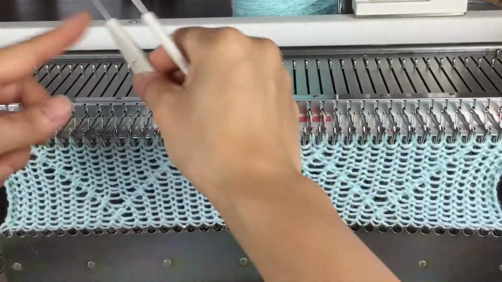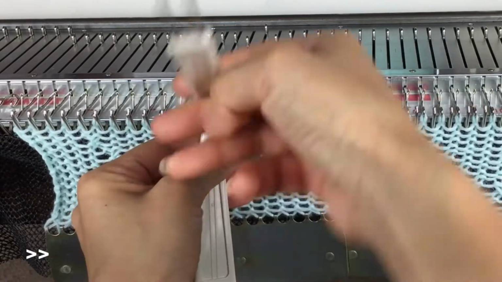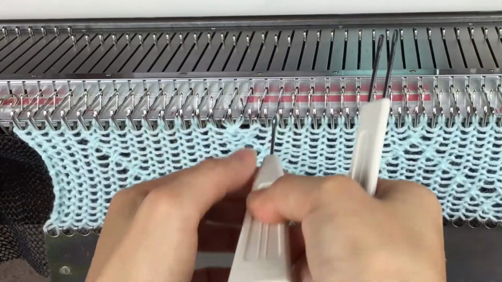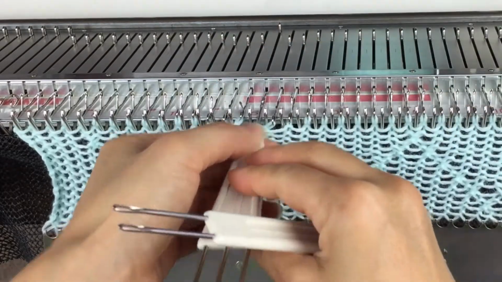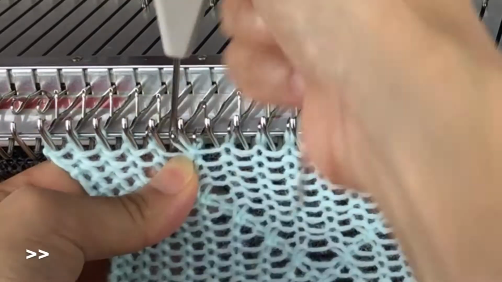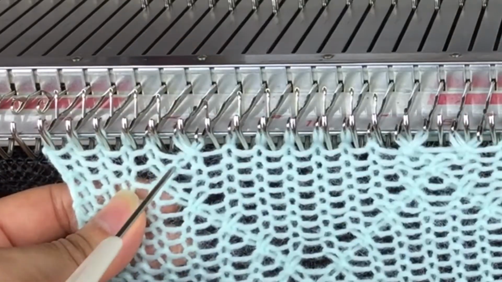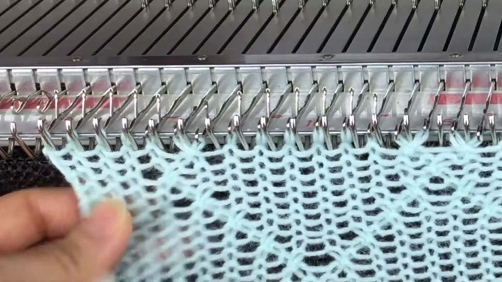So we're just going to travel back. And you can kind of see it from here. It's traveling this way. It makes a nice sharp corner.